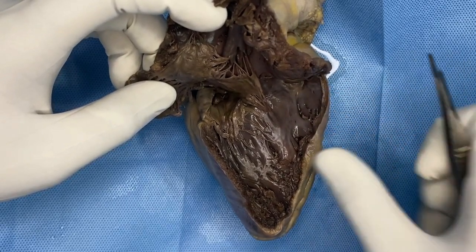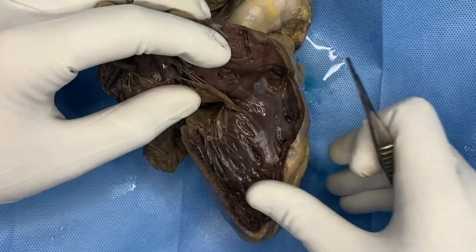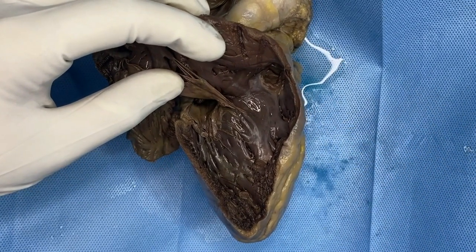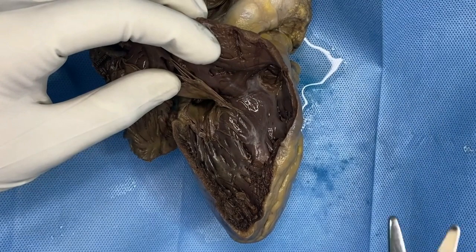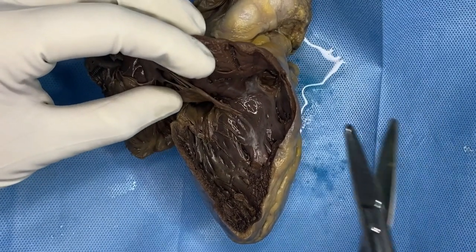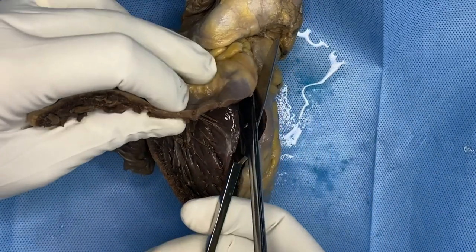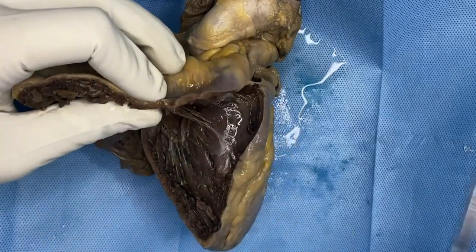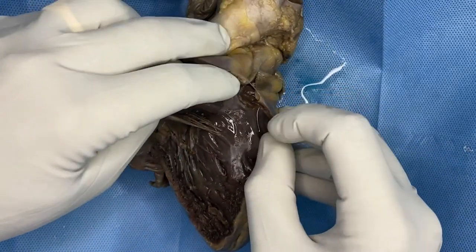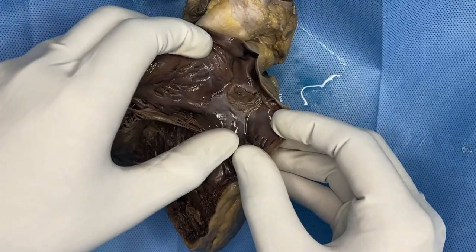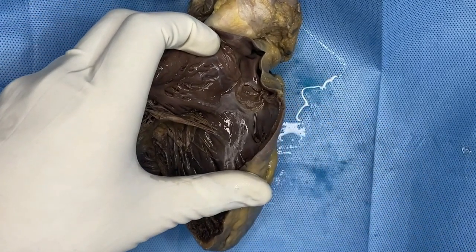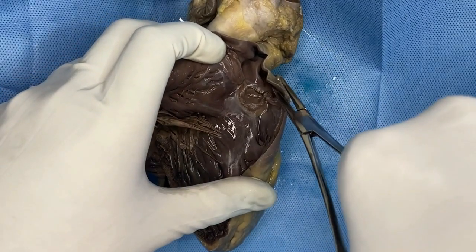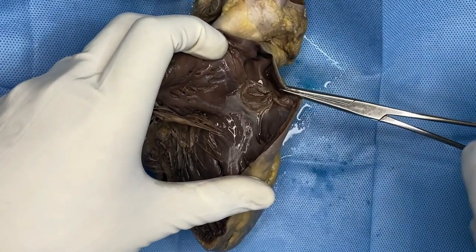the infundibulum. So now we have the pulmonary valve here. We'll make a little bit more cut on the pulmonary valve and then we'll turn over to the left side. So I am making a cut across the pulmonary valve into the pulmonary artery, almost like a transannular patch. So now we will visualize the parts of the pulmonary valve.